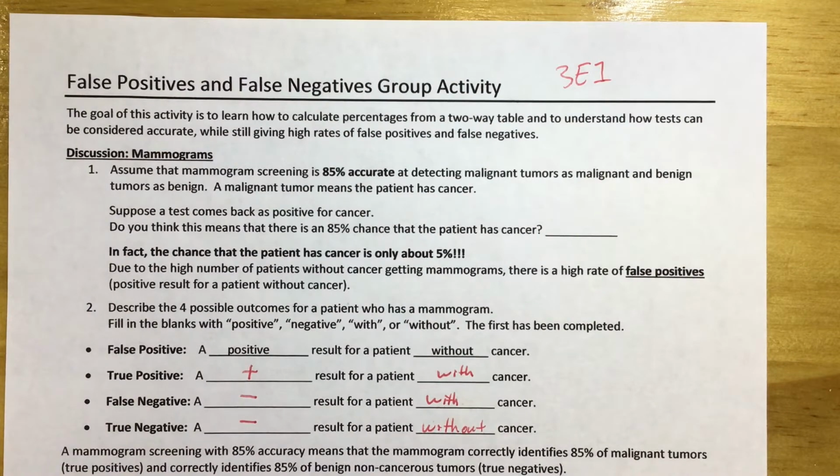Section 3 is going to have two very distinct things that we'll be looking at. The first is going to be about false positives and false negatives. What this refers to is some sort of a test that's being conducted. Usually it's a medical test, and in this activity that's sort of how you're going to see it.